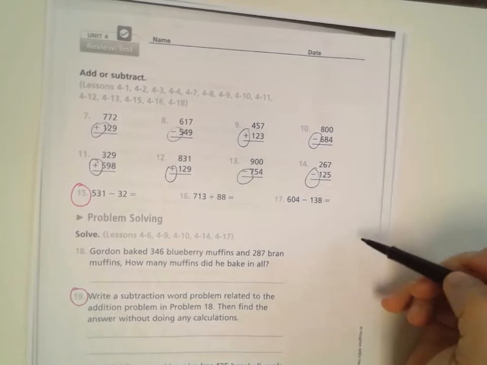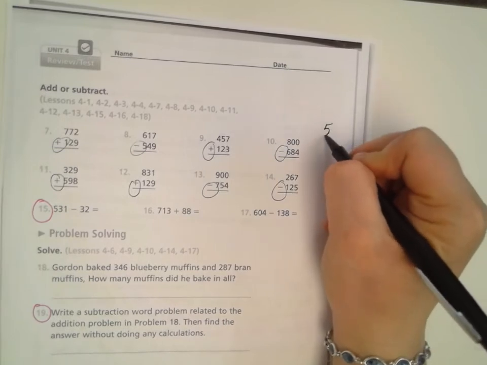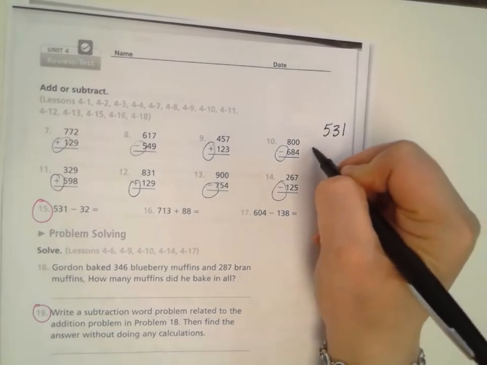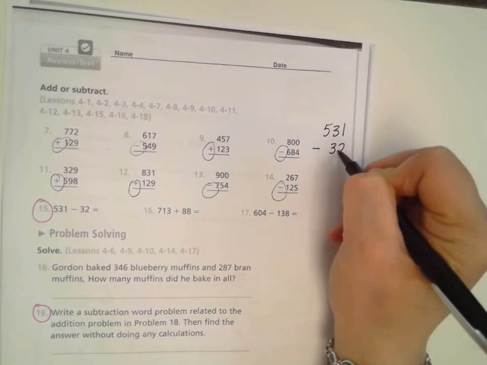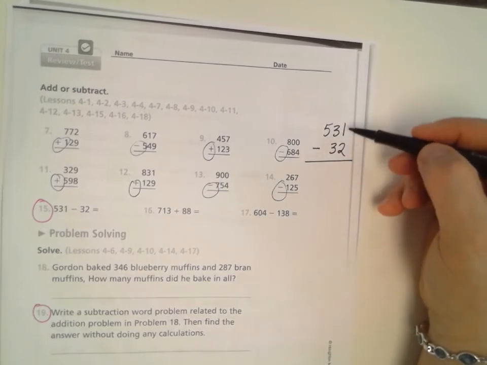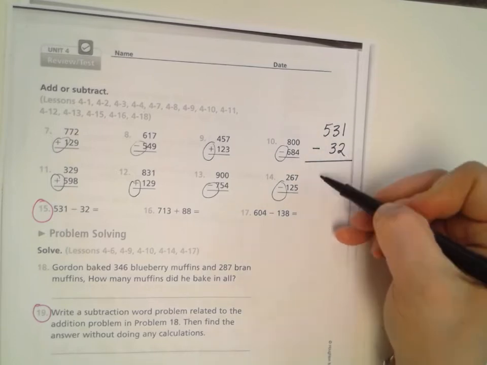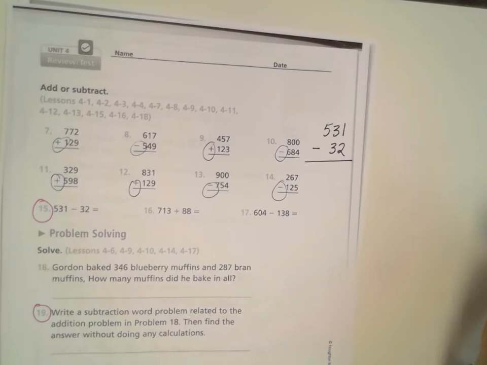Either way, when I'm looking for your assignment, I'm going to look for those three problems. So we're going to do 531 minus 32. Now you'll notice that I made sure that my 1s and my 10s line up, because if I put 32 over here, that'll look like 100, and that will gravely make my answer incorrect.